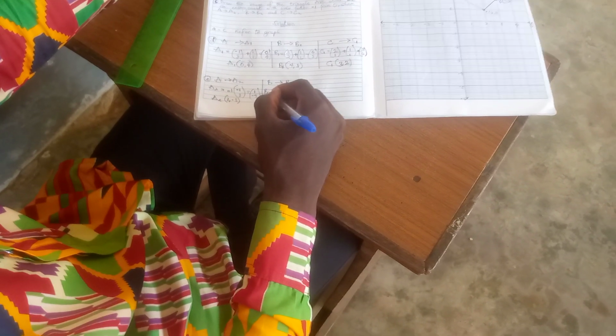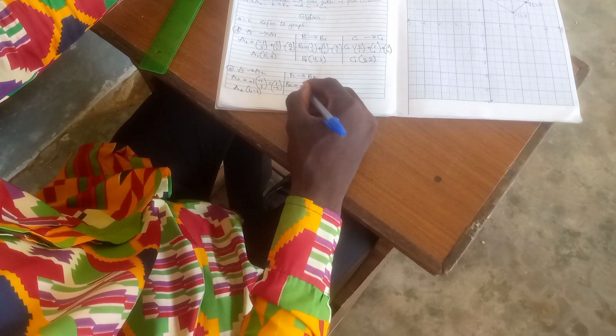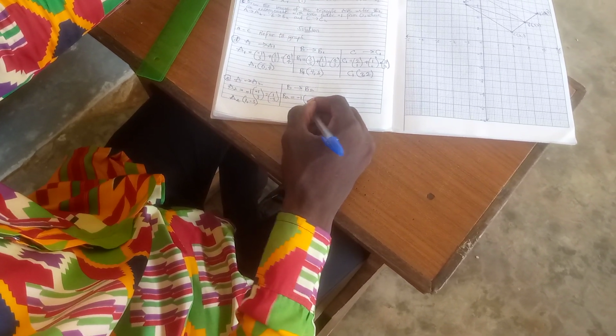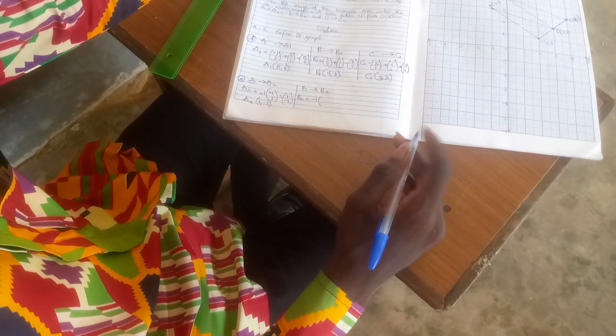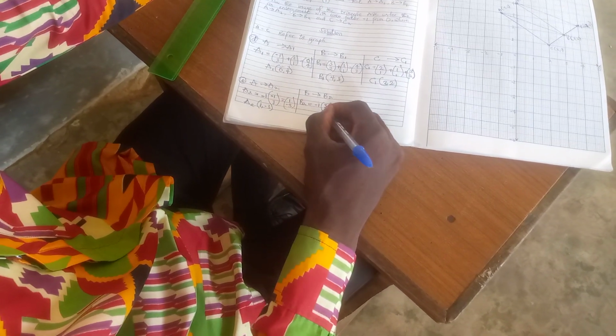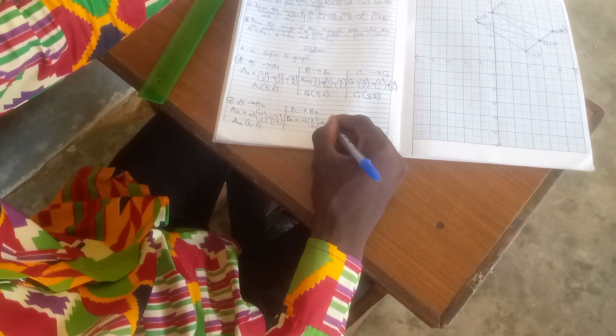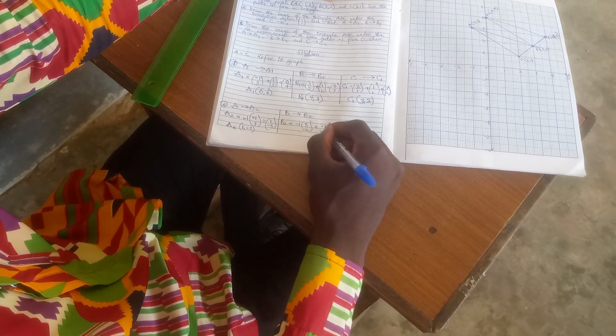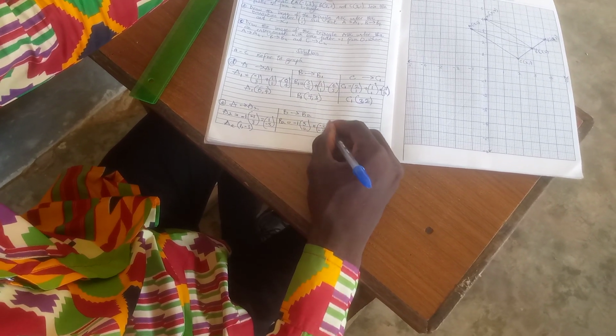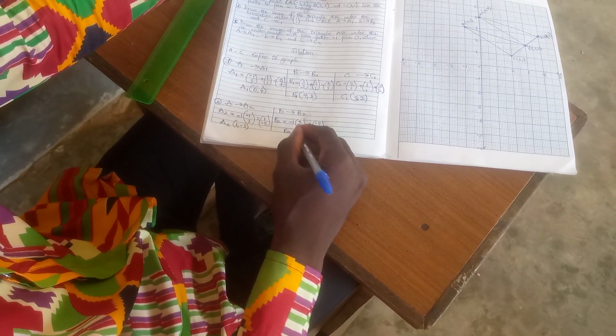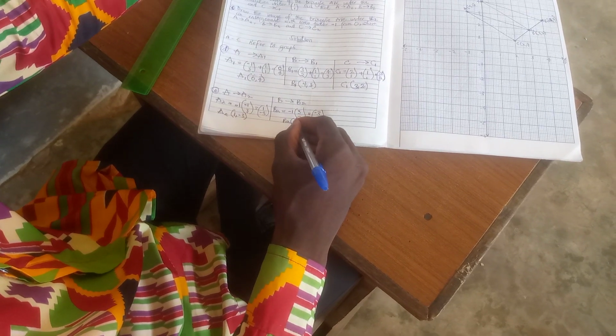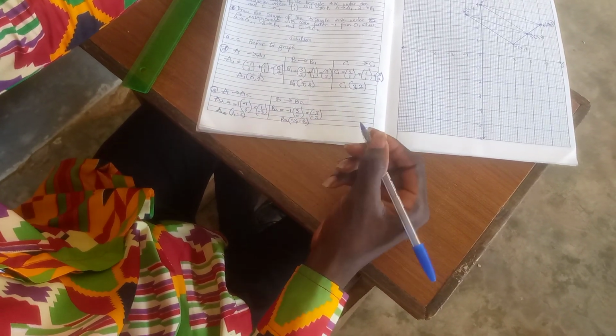How will I get B2? B2 is equal to the scale factor times the object B. So the object B is (3, 2). Multiply, it will give you (-3, -2). So I have B2 as (-3, -2).